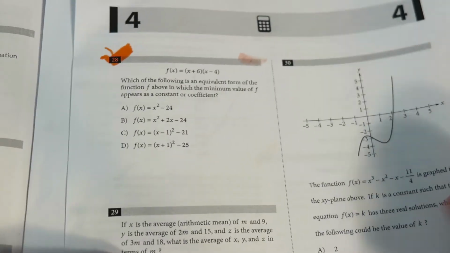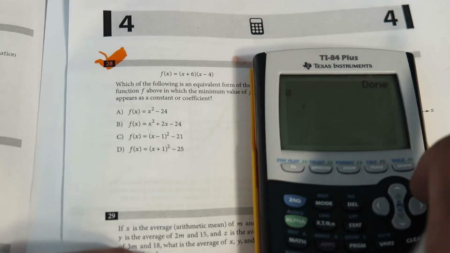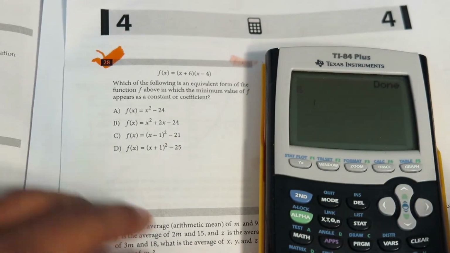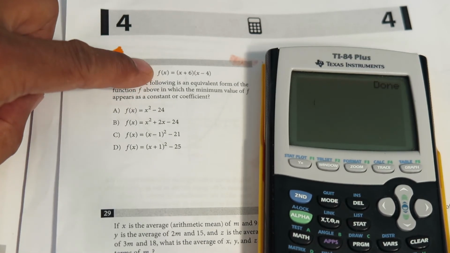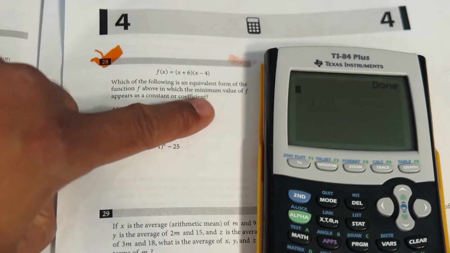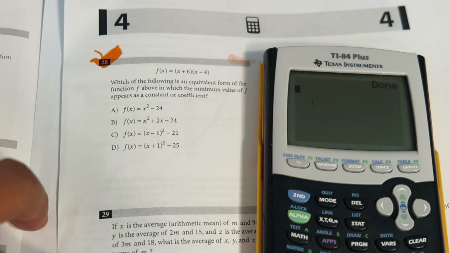Here's another one, also from a SAT practice exam. They've given it to you in factored form, and they want it in the vertex form because they want the minimum value. So you would choose option 3, and the first term, the A term, would be 1. The P term would be 1. The C term, or the L term, would be 6.